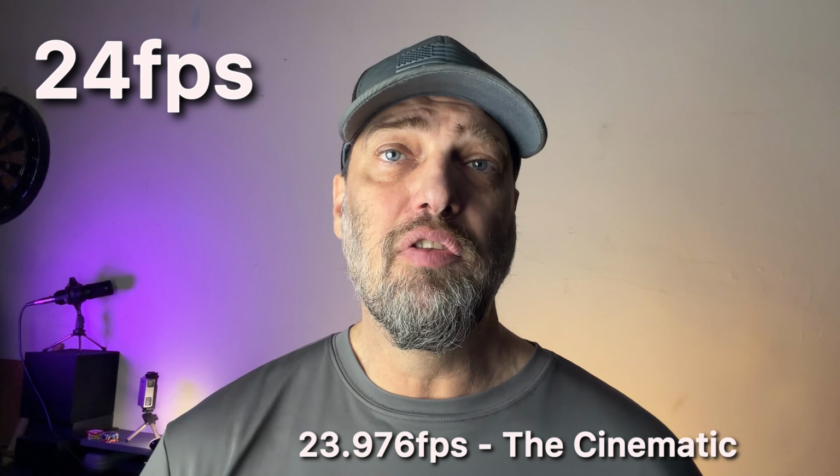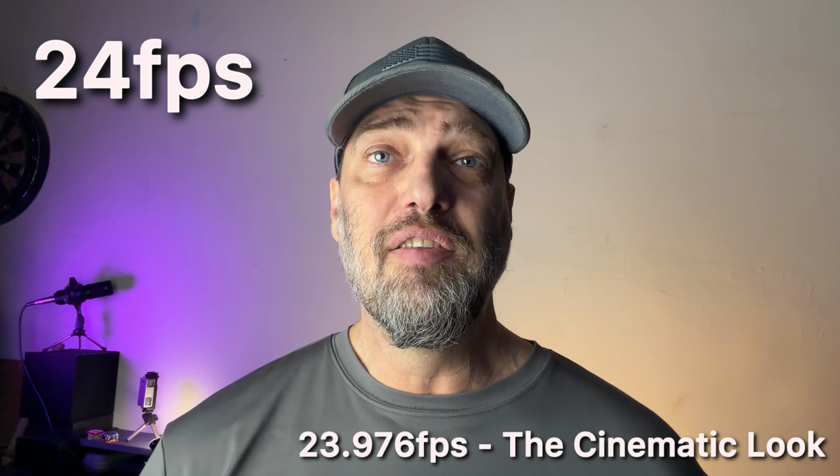24 frames per second, technically 23.976 frames per second, is the cinematic look. This is the standard frame rate used for Hollywood movies and primetime TV dramas for decades. The vibe is filmic, artistic, serious, narrative, and it's softer. Why does this work? Because with fewer frames per second, there is more natural motion blur between frames. To the human eye, this feels more story-like and less like reality.